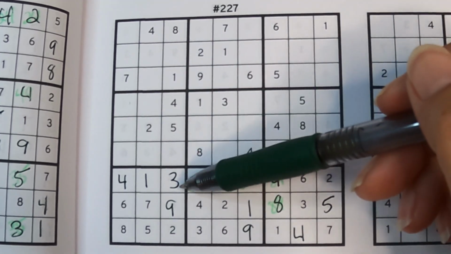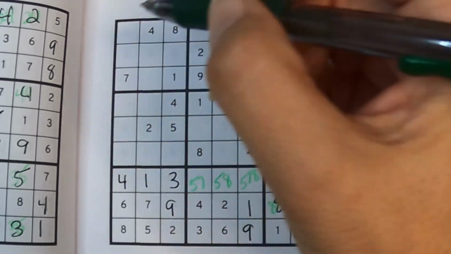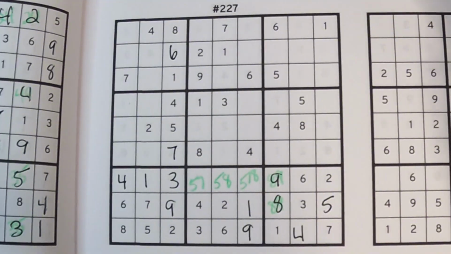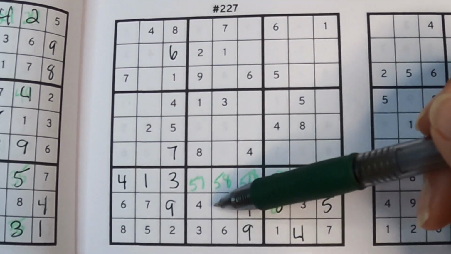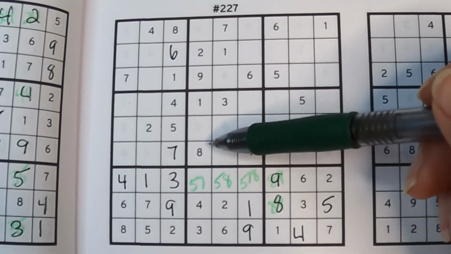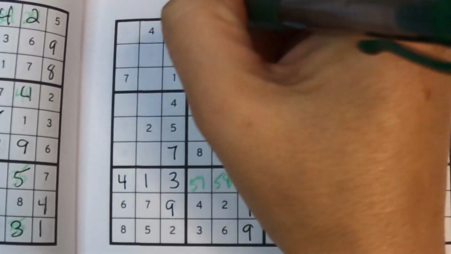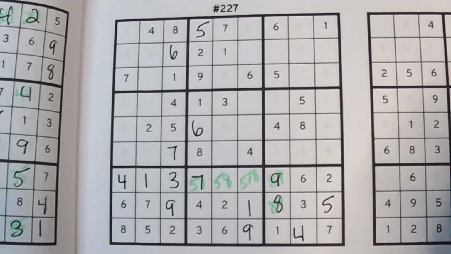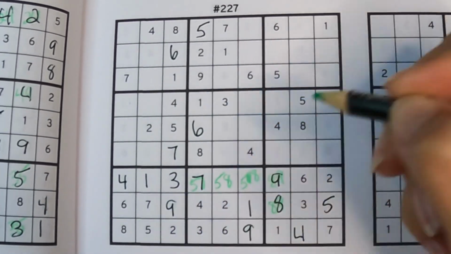For this column, we're missing 6 and 7. We've got a 7 here, so 6, 7. For this column, we're missing 5, 6, and 7. We've got 6 and 7 here, so this is our 5. That makes this our 7, 6. We can get rid of this 7.